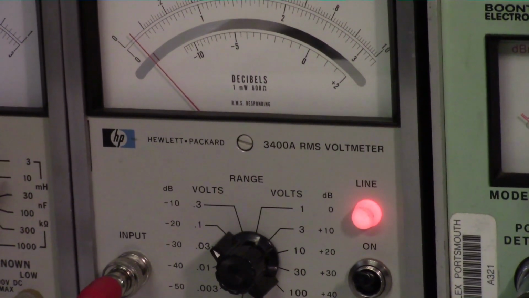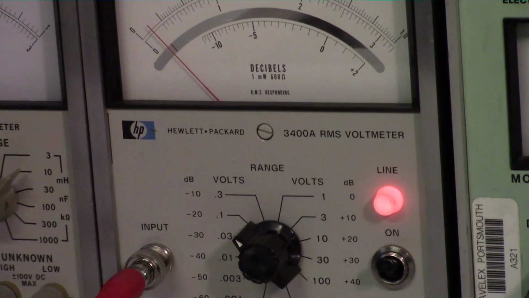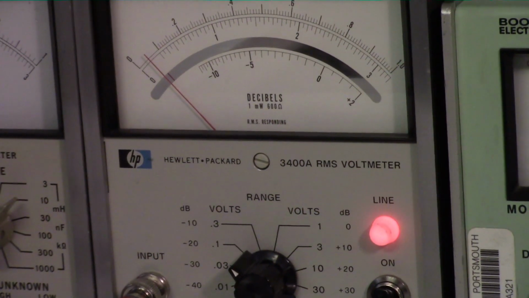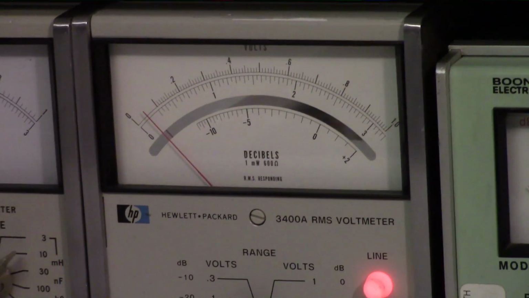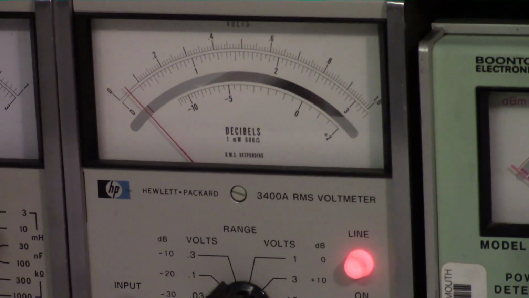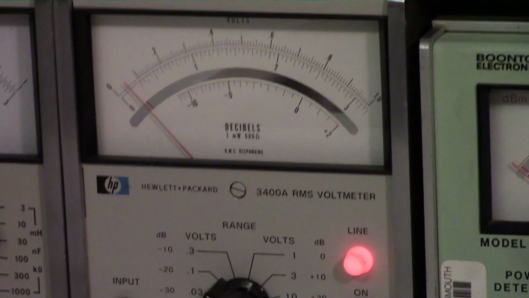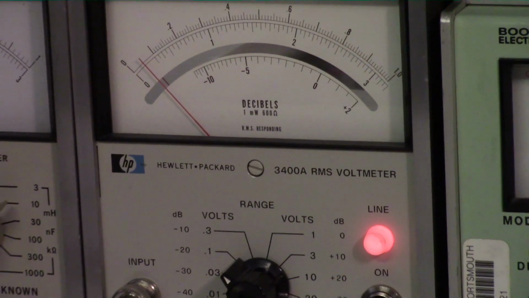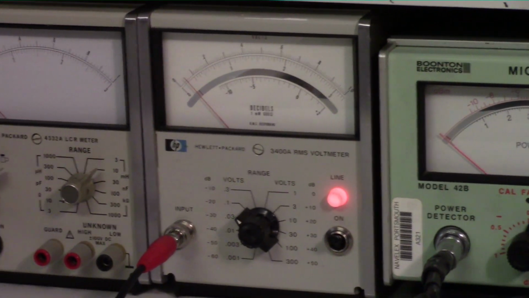Be careful, because there's a lot of meters out there that claim to measure RMS voltages, but they also don't tell you in the fine print that the waveform has to be a very clean looking sine wave and things like that. True RMS voltmeters will give you the true RMS value regardless of what the waveform looks like, and that's what we need here. So I'm going to use this HP 3400A. You can pick them up on eBay.